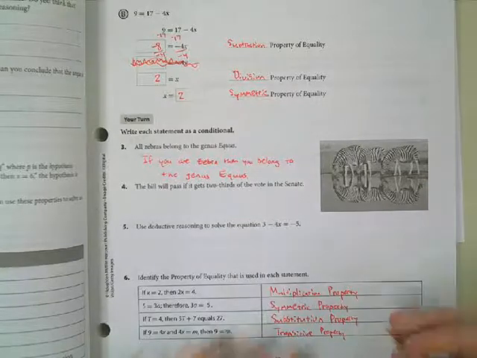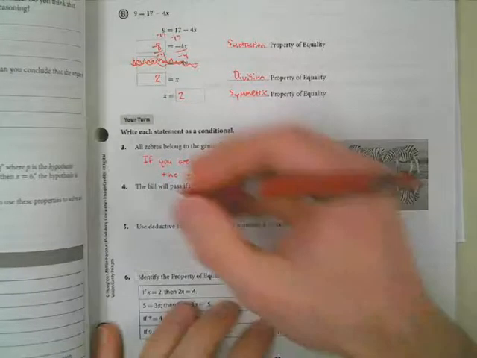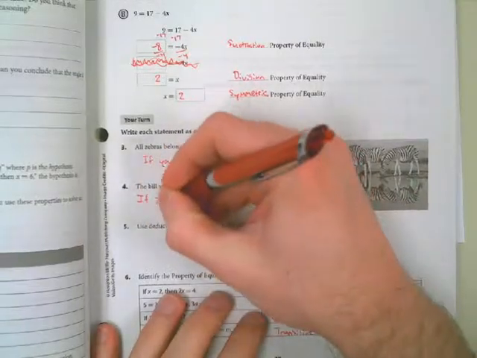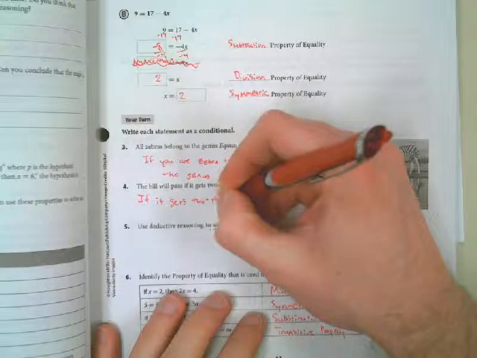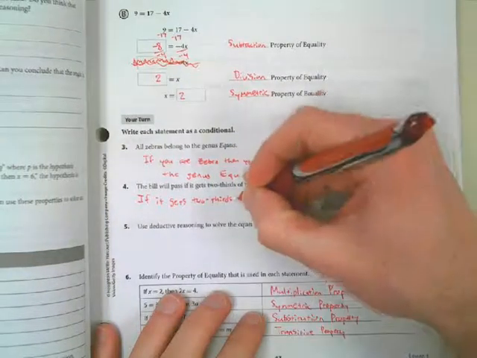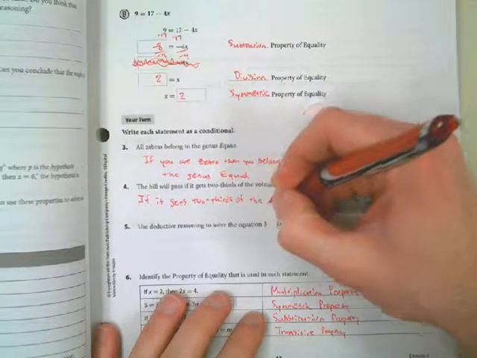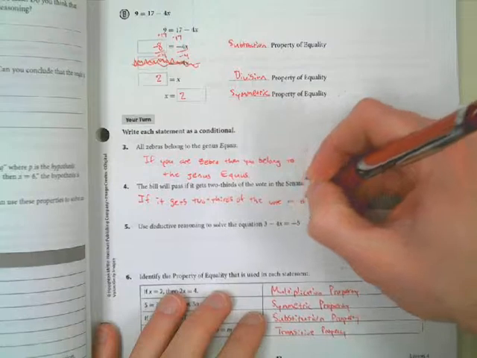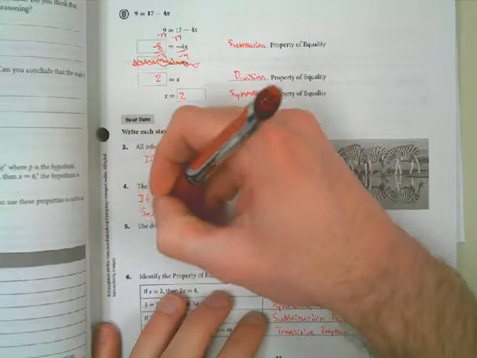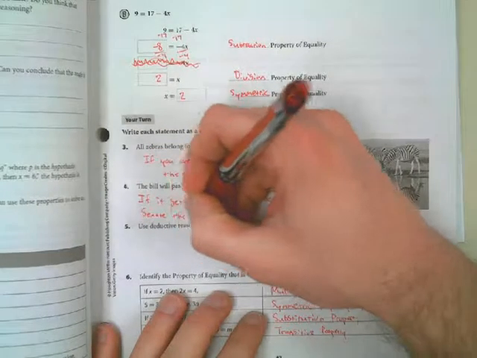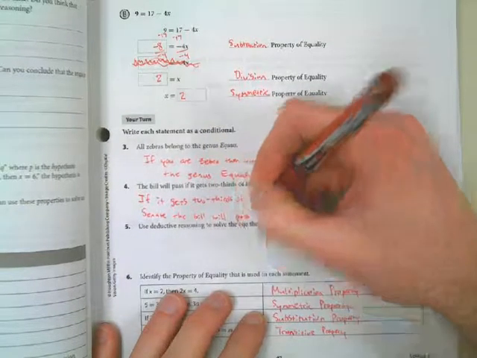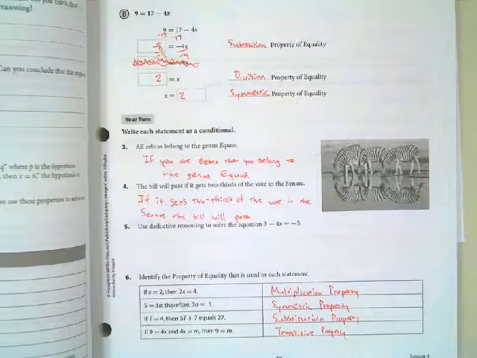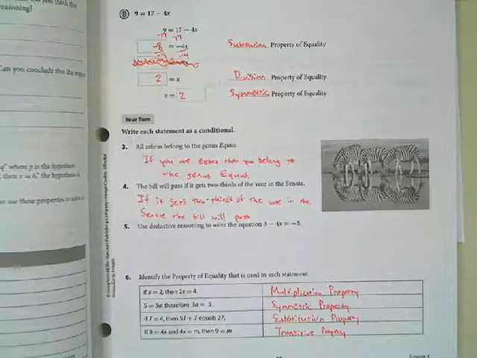If it gets 2/3 of the vote in the Senate, the bill will pass.